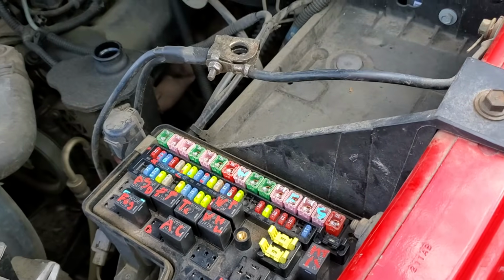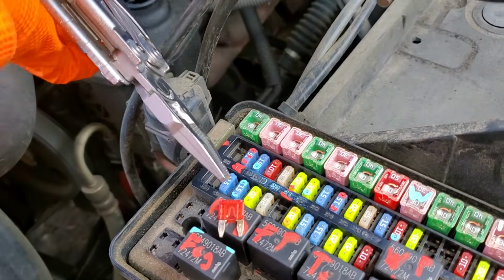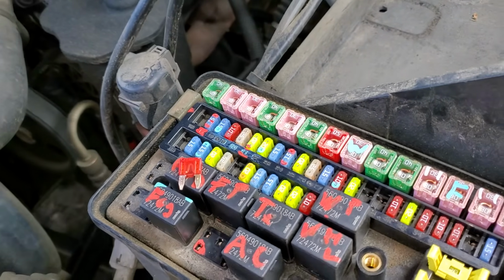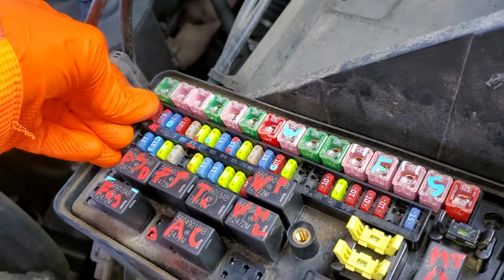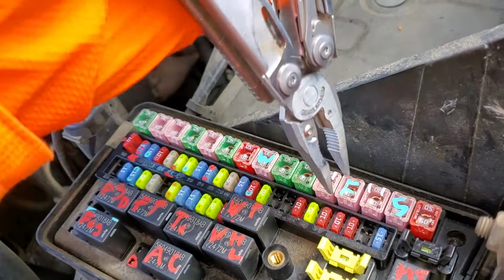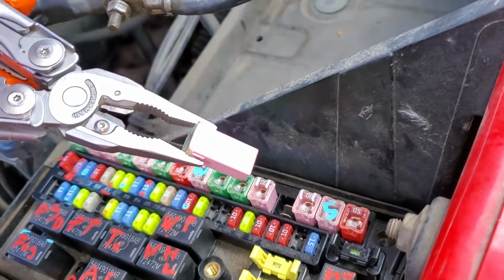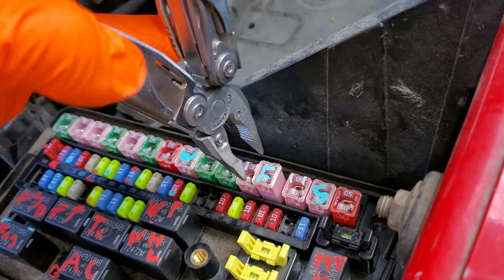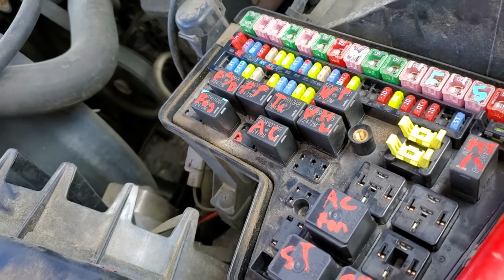As far as the fuses go, I'll show you those first. Fuse 18 is a 10 amp fuse located right here. It provides power for the AC compressor clutch. Fuse number 12 is a 30 amp J-case fuse. It's located right here, and its role is to provide power for the AC condenser fan, which is right here.